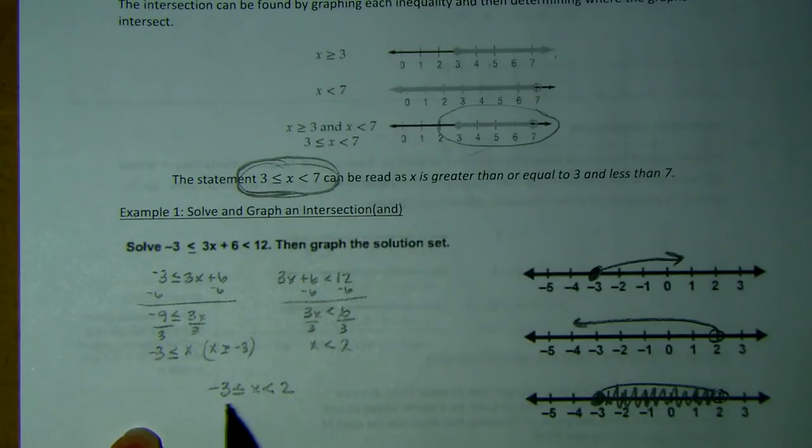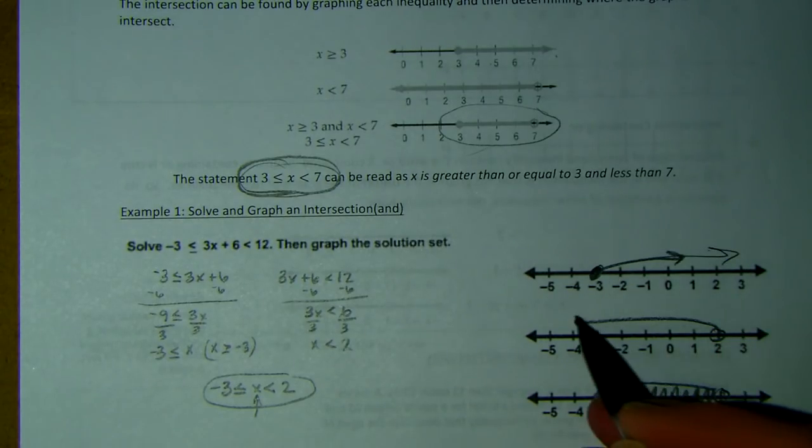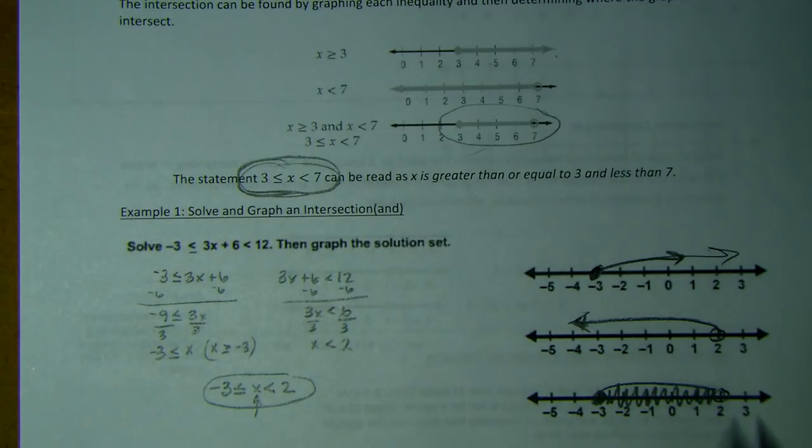But because we're going to write it as 1 inequality where they share the variable, you can write it like that. They give you 3 over here, not that you need to graph them separately in order to find your intersection. I truly believe you guys can probably go straight here, and that's fine, but that's where it comes from. This one goes this way, this one goes that way, and the solution is where they overlap.